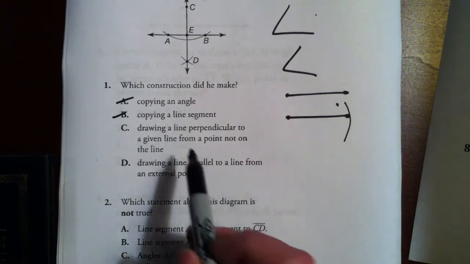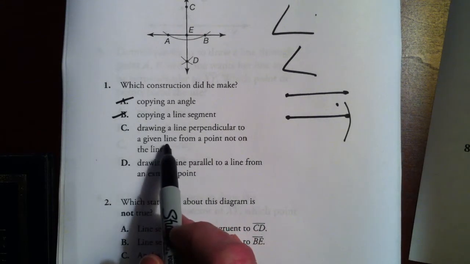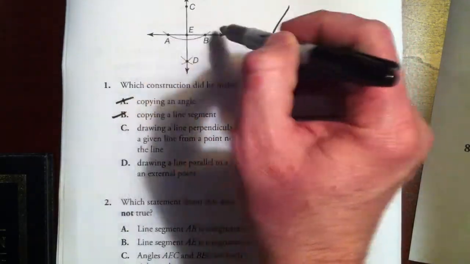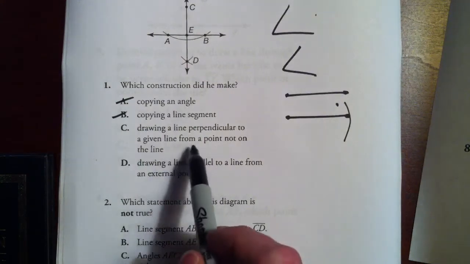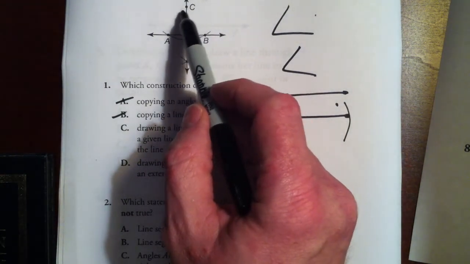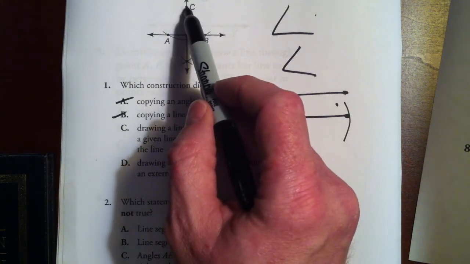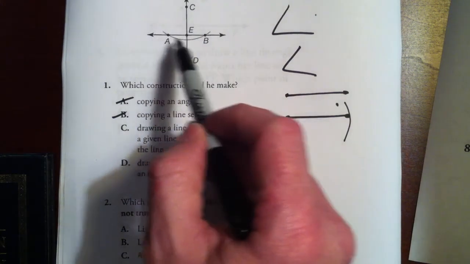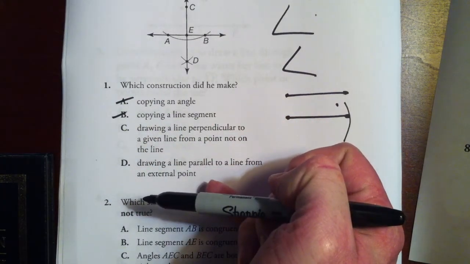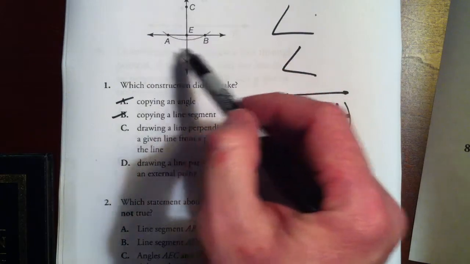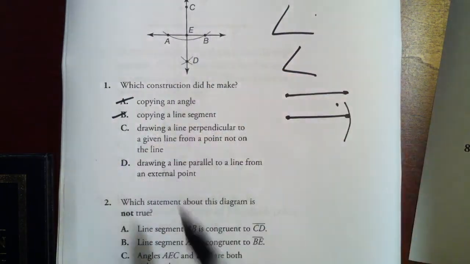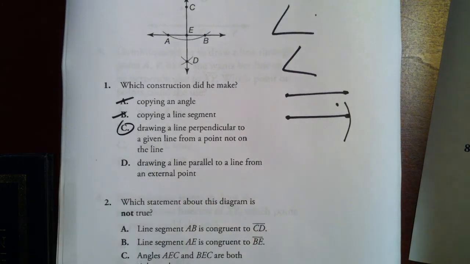Drawing a line perpendicular to a given line. So what that means is drawing a line that's perpendicular to this line or a given line from a point not on that line. And it really looks like that's what we've done, because it looks like what they've done is taken their compass and put the end at point C and swung an arc around to where it connects to that line twice, like we talked about in class. And that is how we actually find a line perpendicular to another line through a particular point. So it looks like that might be the choice.